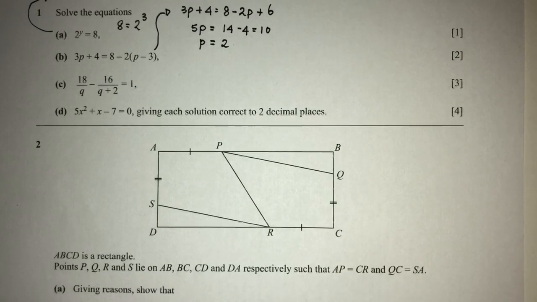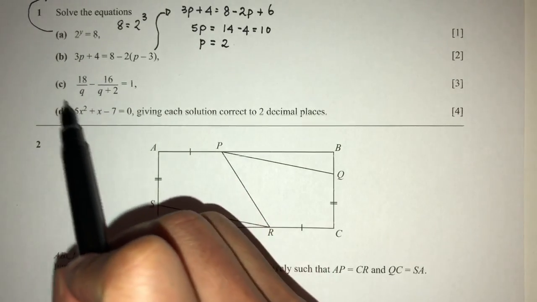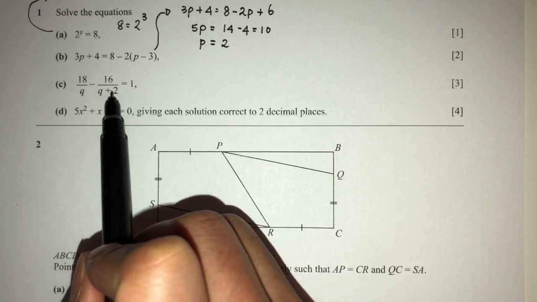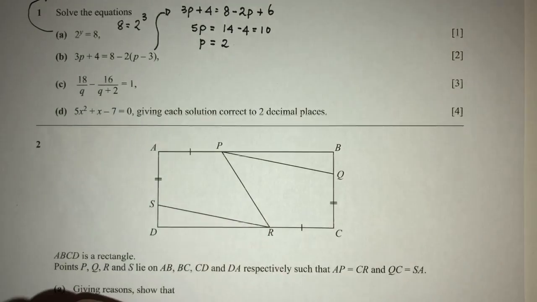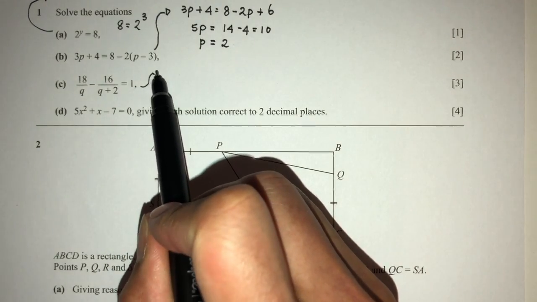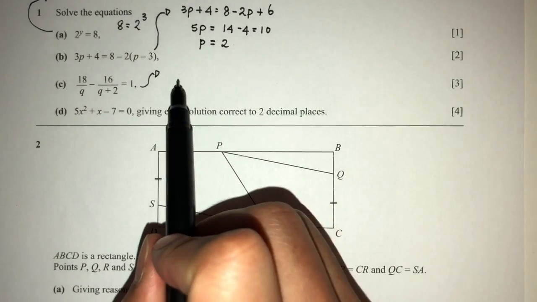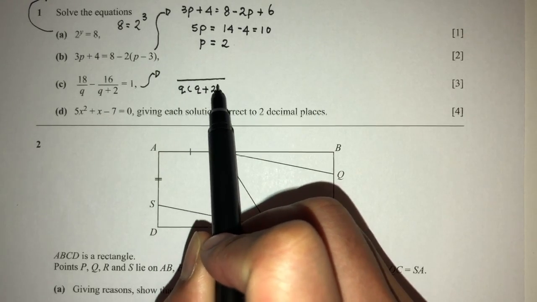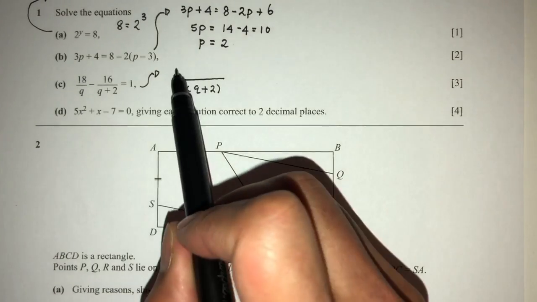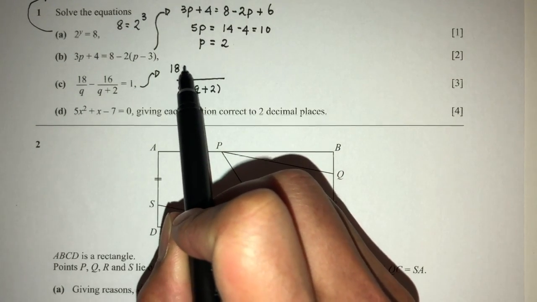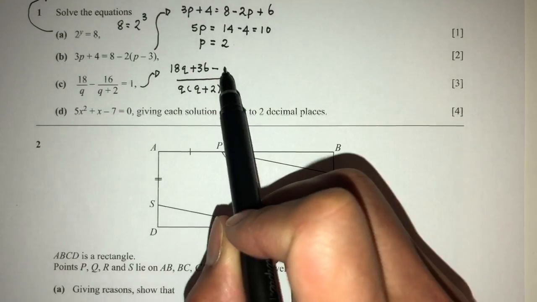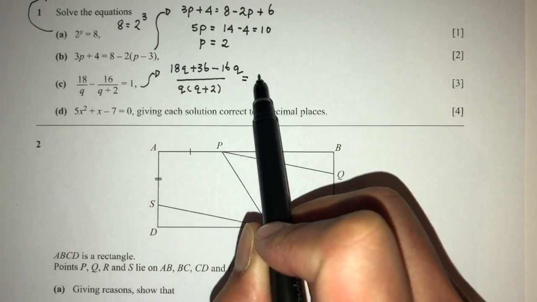Now for part C, we have to find the value of q. Now we have to simplify one by one. Let's first begin from the left hand side. So here we have one fraction minus another fraction. Now for these two fractions, we can see the bases are different. So what do we do? As you guys must have done this many times now, we have to multiply them by each other. So q times q plus 2 for the base. Then we have to cross multiply, so 18 times this will be 18q plus 36. Here we have minus 16 times q, that will be 16q, and then equal to 1.